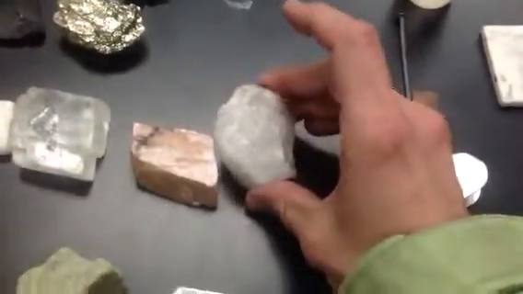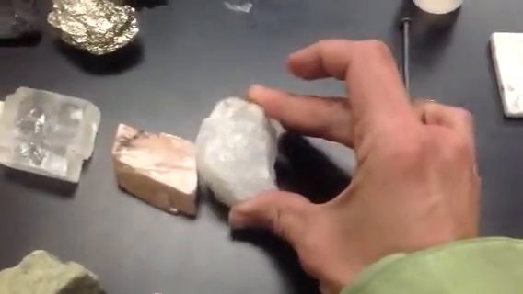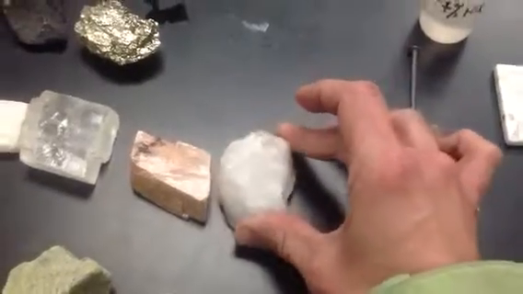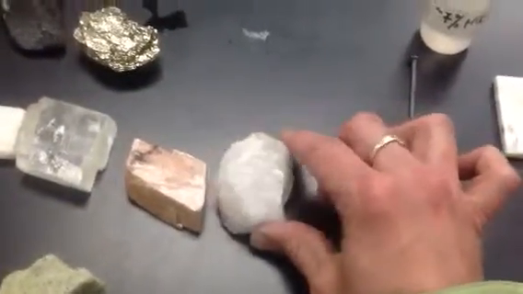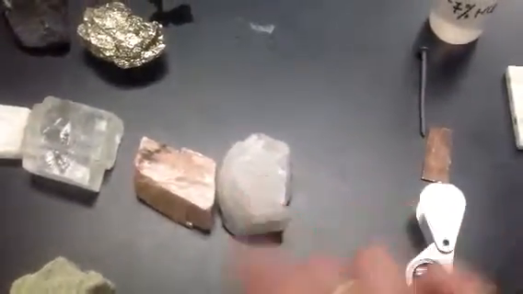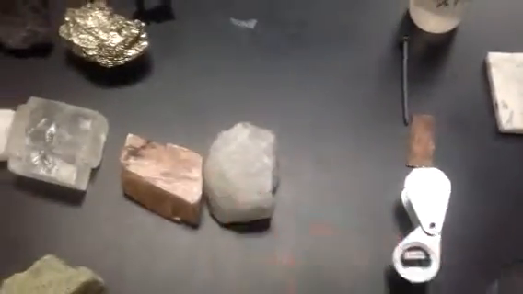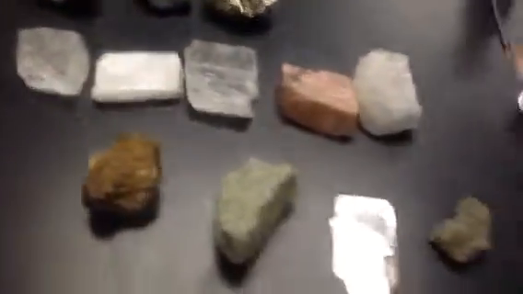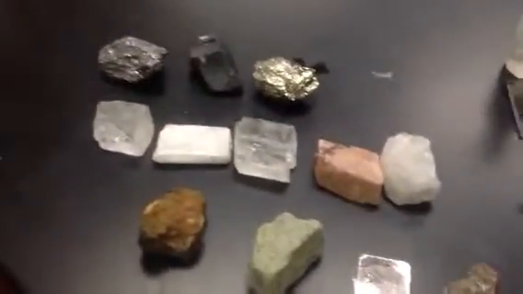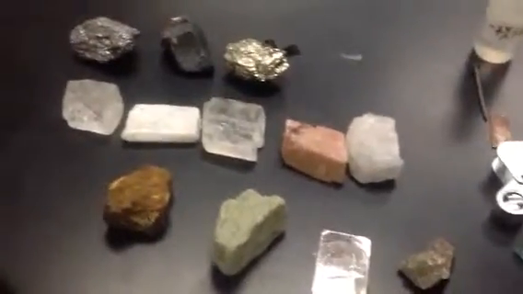For example, this is quartz, and if it was gray, it might have some kind of other element infused within it. Amethyst is another example, and that's basically just a purple quartz, or you could have rosy quartz also. So this is just some examples here. So that's one example of color.